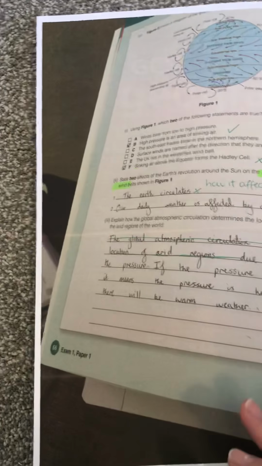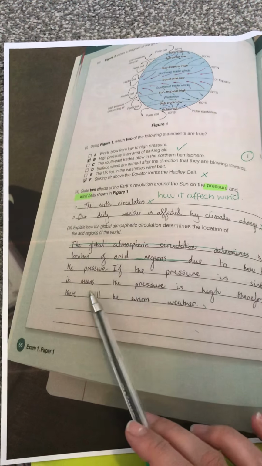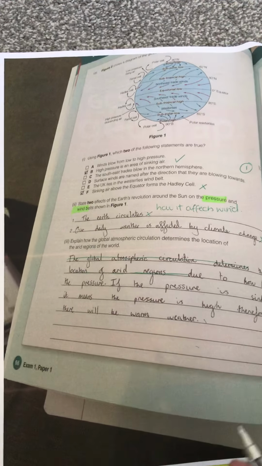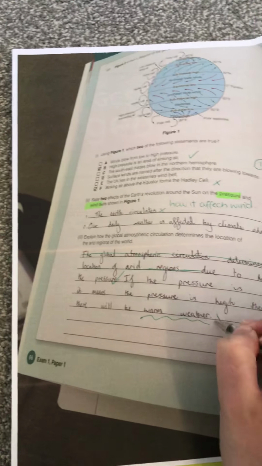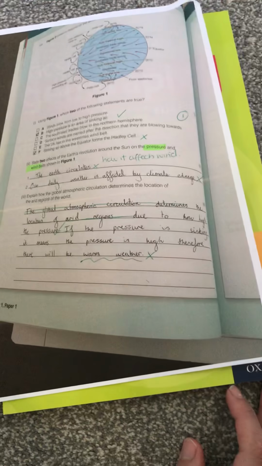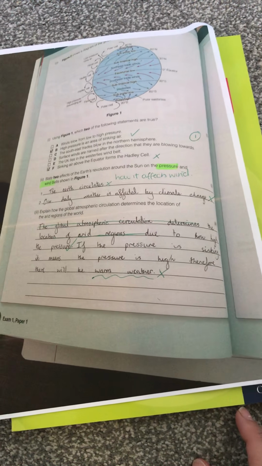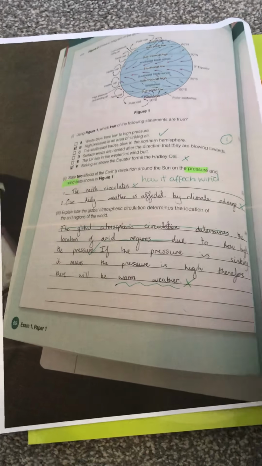So due to high pressure, the air is sinking, this means the pressure is high, therefore there will be warmer weather. Unfortunately, you can have a mark for high pressure, but because you've said warmer weather, no. High pressure does not create warmer weather. High pressure creates dry conditions. So unfortunately, you would not get any more than 1 out of 4 there.